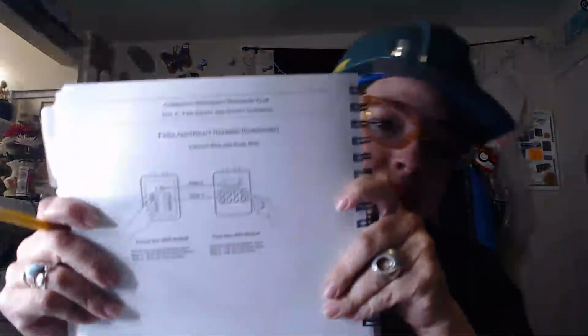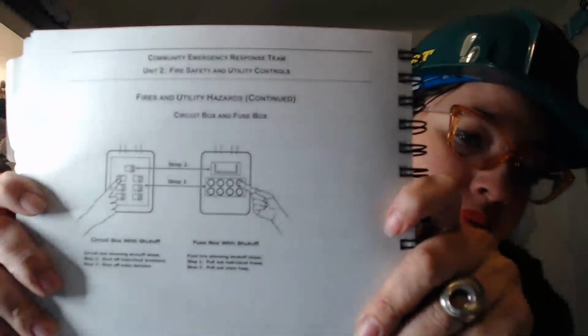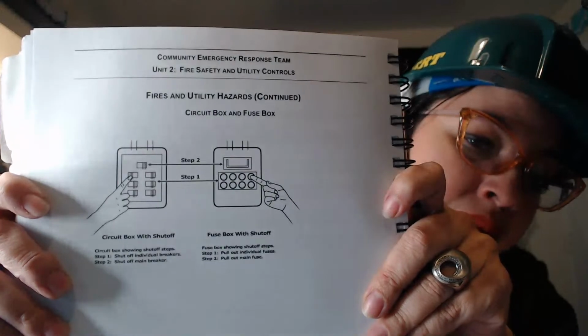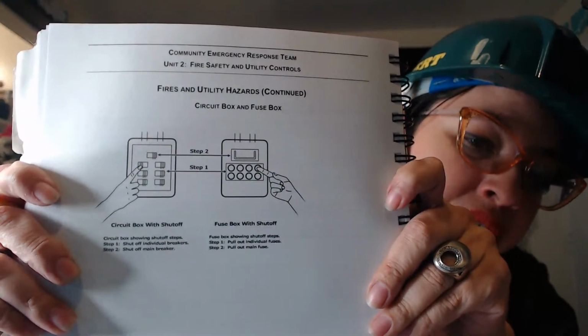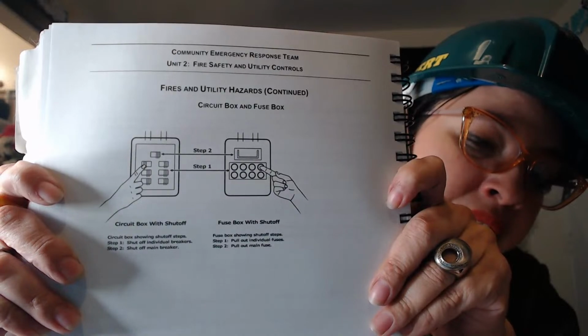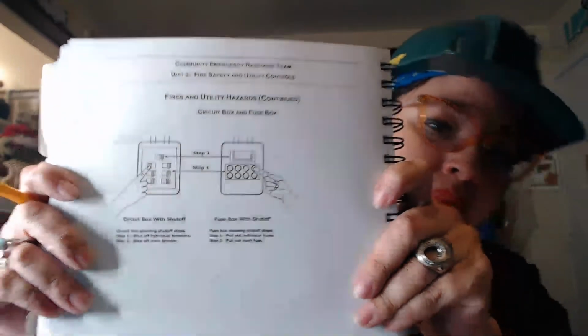Shut off breakers. Step 1, Step 2. Circuit box with shut off, fuse box with shut off.